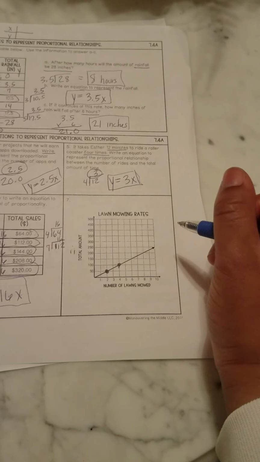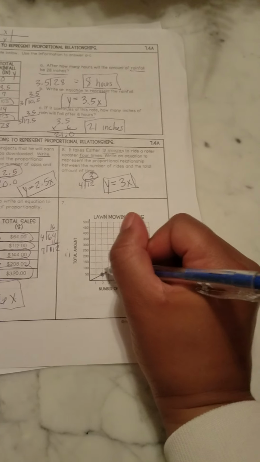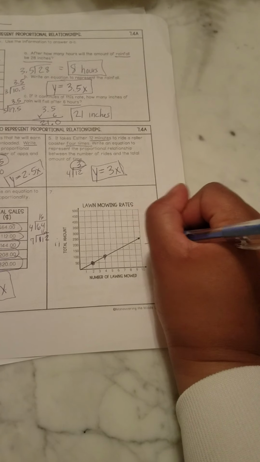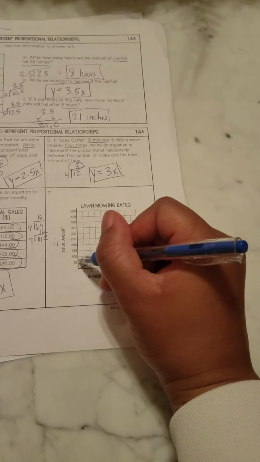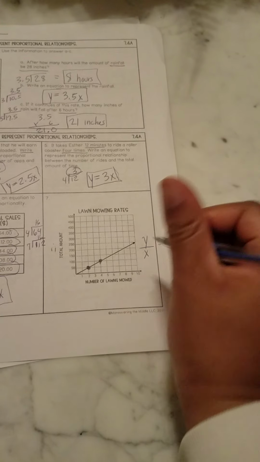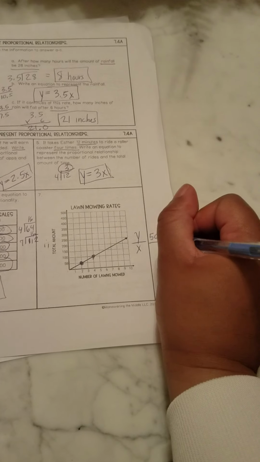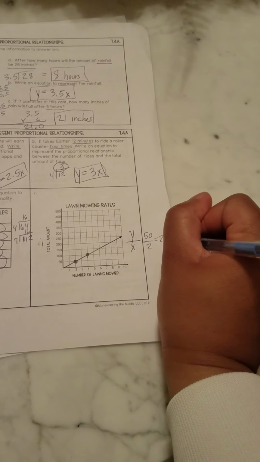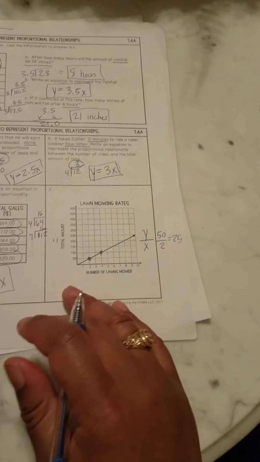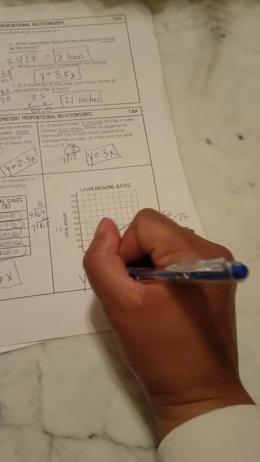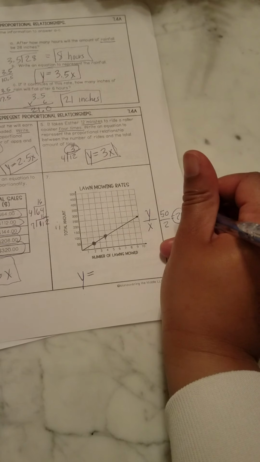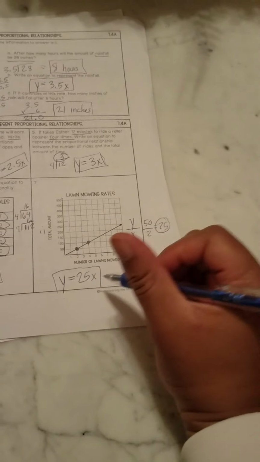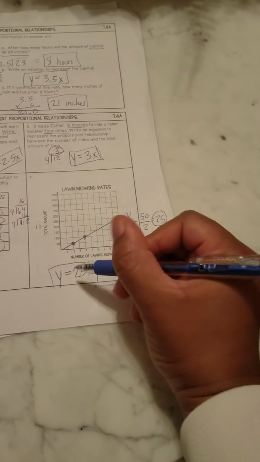So just pick one point and do your y divided by your x. So I'm going to pick the smaller one. This one, that's at my lowest point. And so y divided by x. And so my y on the y-axis is going to be 50. And then my x for that point is 2. And so you would do 50 divided by 2, which is 25, meaning your constant of proportionality is 25. So now you got to do your equation. So y equals, and then your constant of proportionality was 25, and it's going to be x. Okay, so that just means you multiply your x by 25 every time to get to your y.